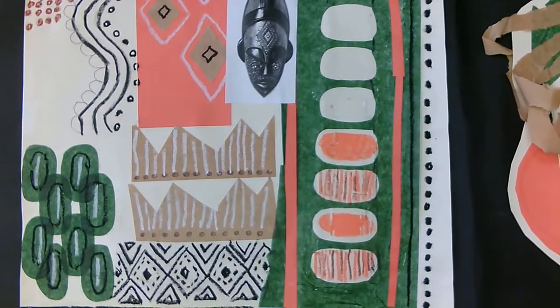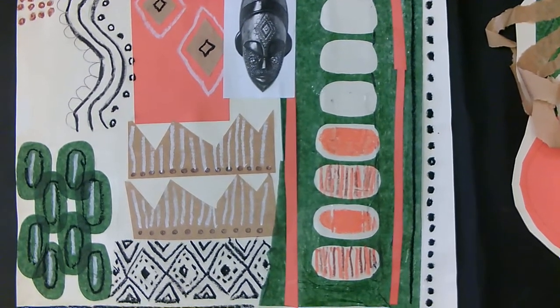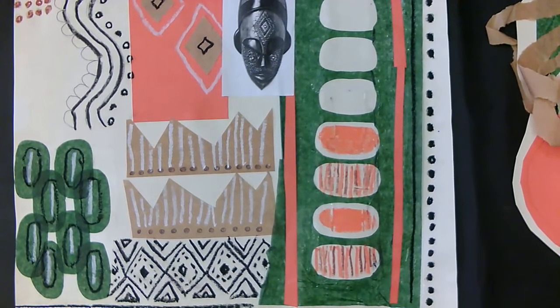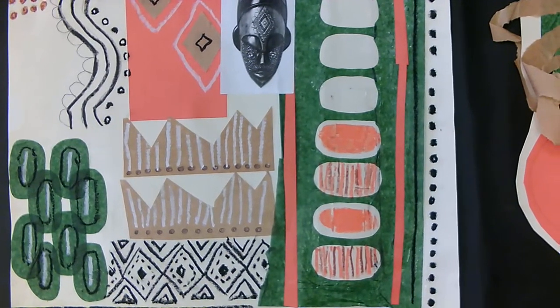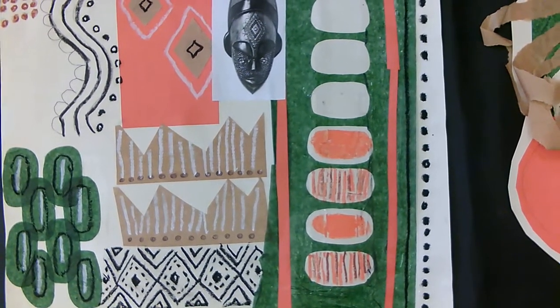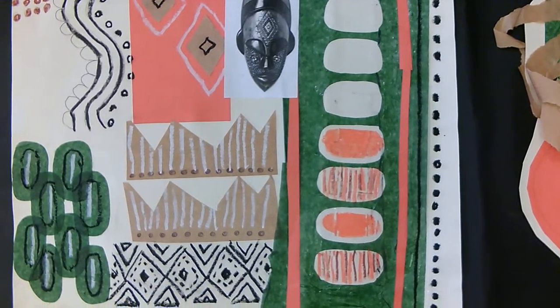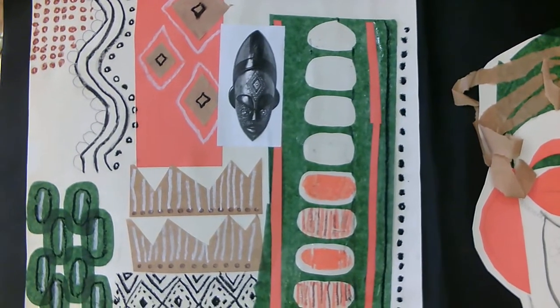So in this image I've used tissue paper, and on top of that tissue paper and coloured paper I have used oil pastel, and I've drawn on top of it. I've glued it down with PVA glue, and then I have drawn different shapes on top, and those shapes are all the ones that I can see in the masks. And I've actually made quite a fun sort of sheet of that.